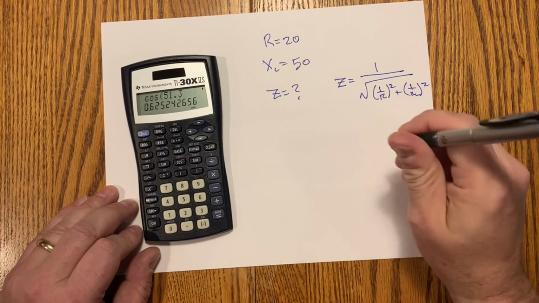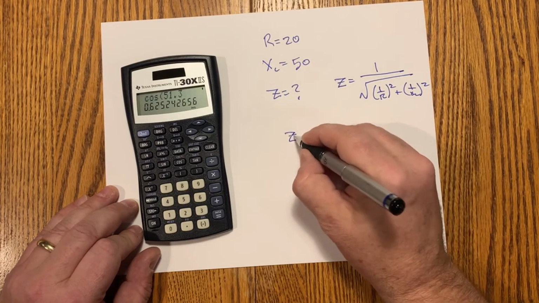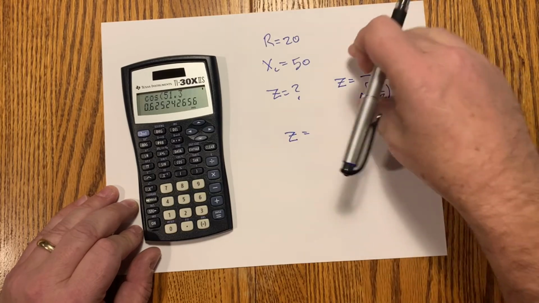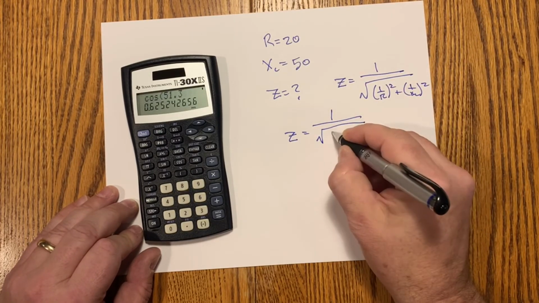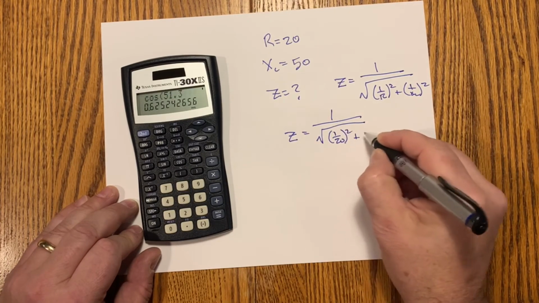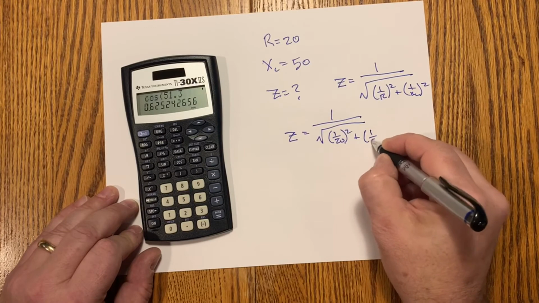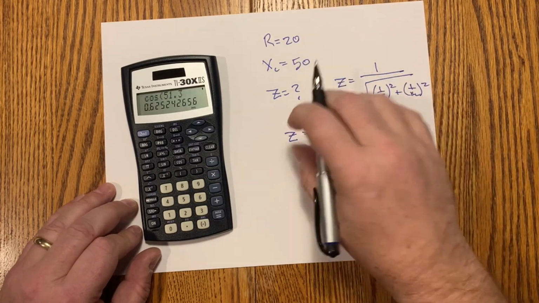I usually write down the equation in its basic form first, then write it down with these numbers in it. If they gave you 20 for R, you put that in. If they gave you 54 for X sub L, write that in. And now you can see the equation in front of you.